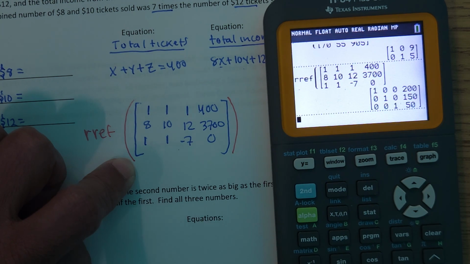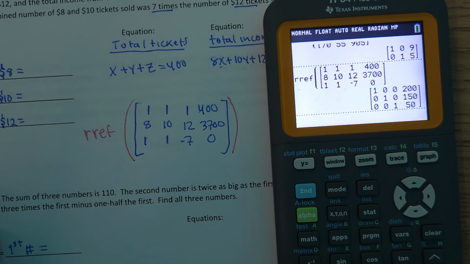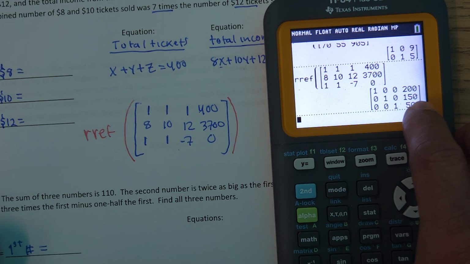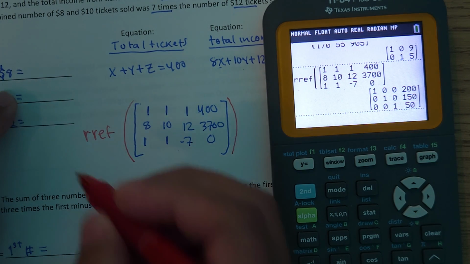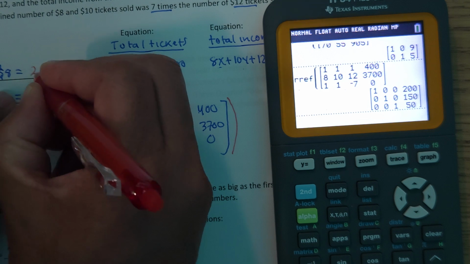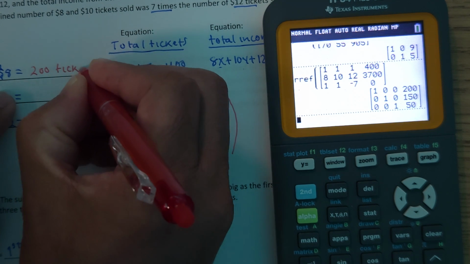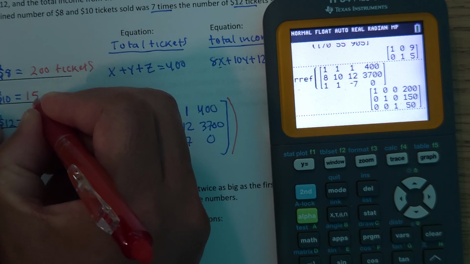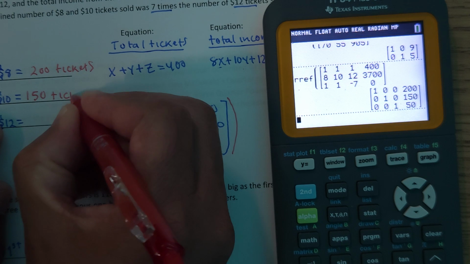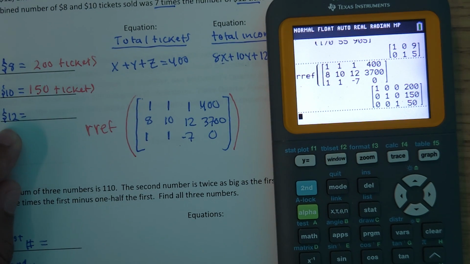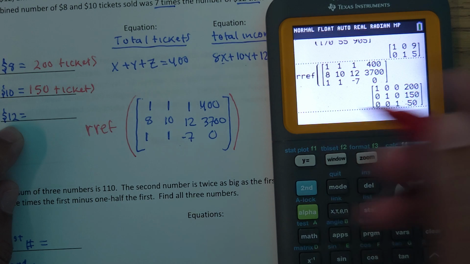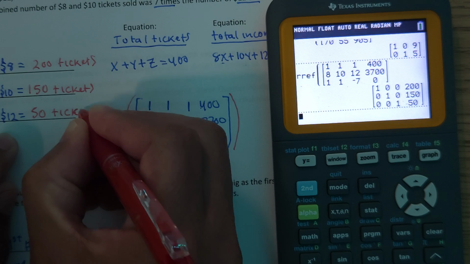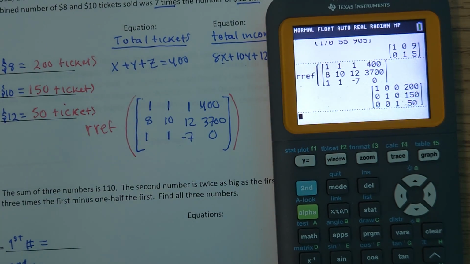Then press enter, and it gives me X is 200, right? So that means 200 of the $8 tickets were sold. And then Y, that means of the $10 tickets, 150 were sold. And then of Z, which is the $12 tickets, this says 50. So 50 tickets were sold. And this concludes part 1. Thank you for watching.